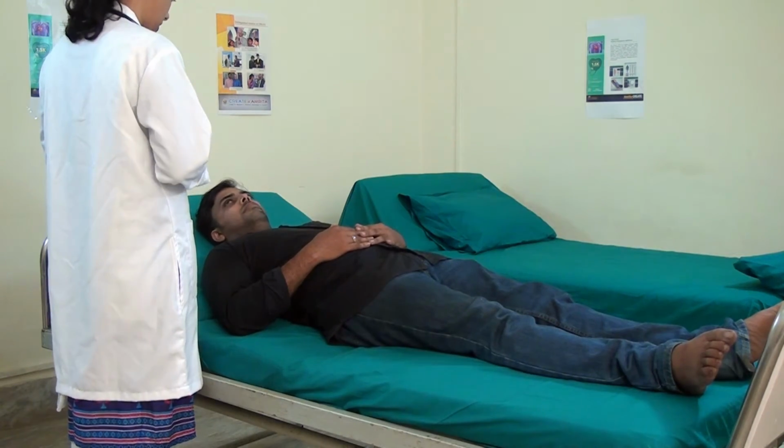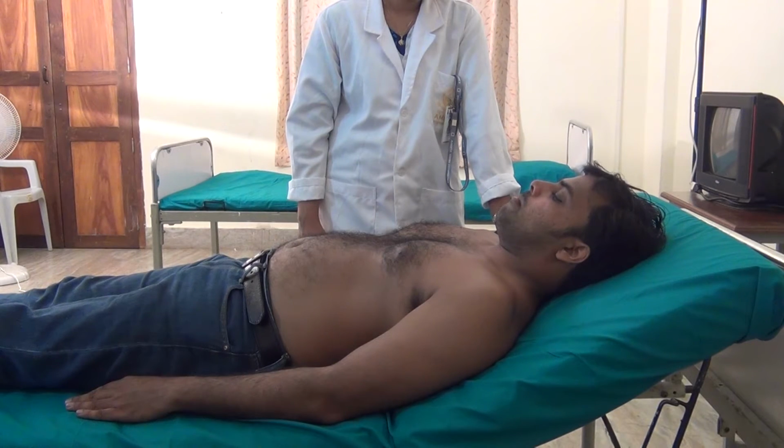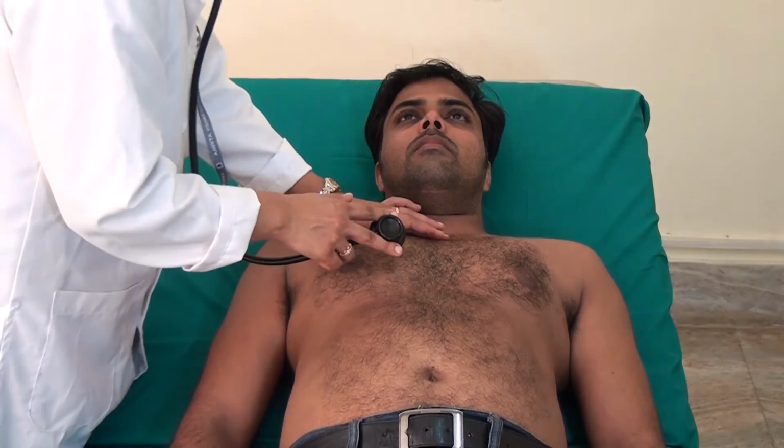Procedure. Introduce yourself and confirm the patient's identity. Ask for the patient's consent before beginning. Ask the patient to lie supine. Raise the head of the bed 30 to 45 degrees. Expose the chest before starting.